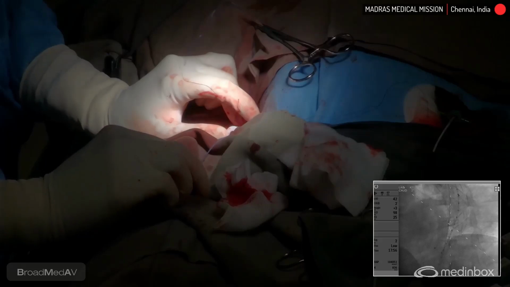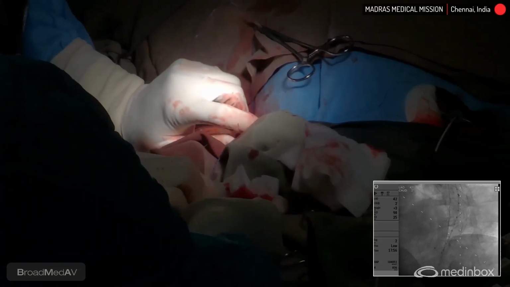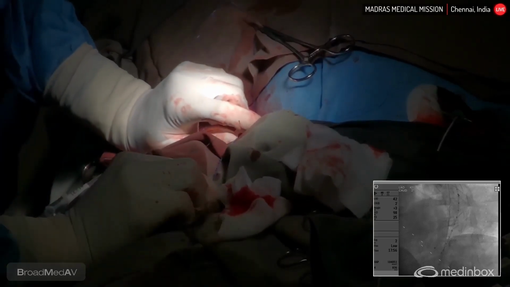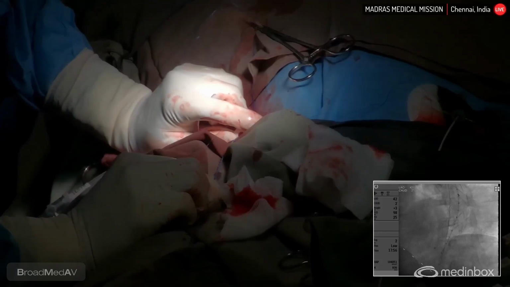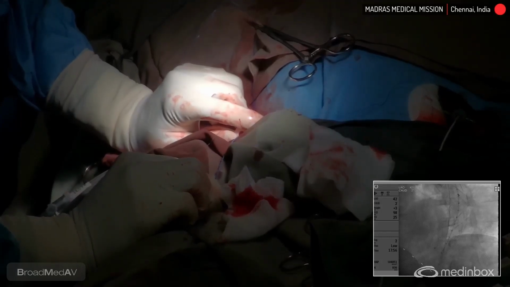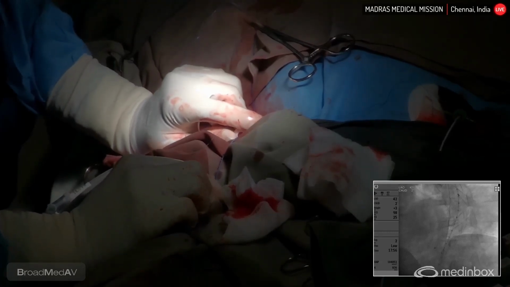So first, I would like to remove this stiff wire out of this device. Ashish, can you take a JR and bring this stiff wire out and we can exchange it to a 035 regular wire.